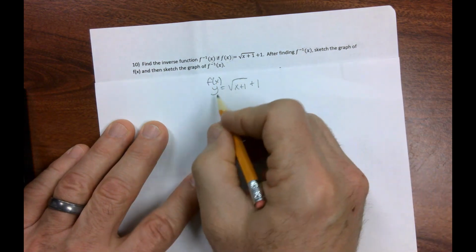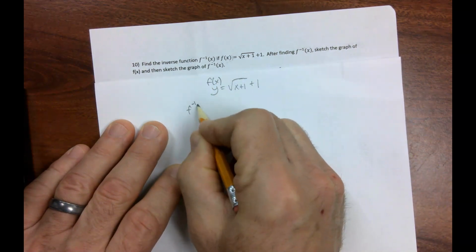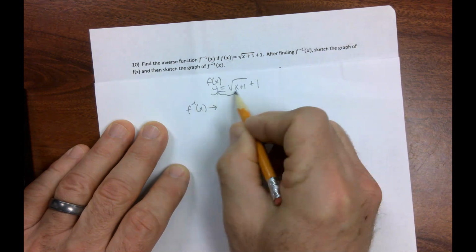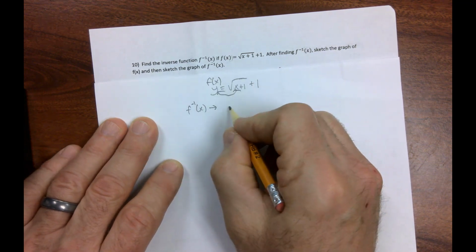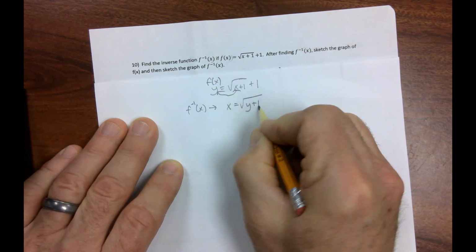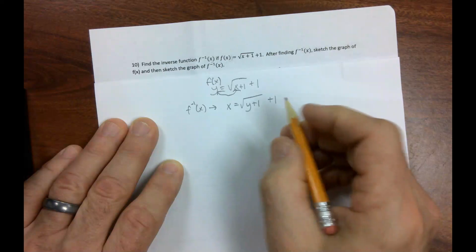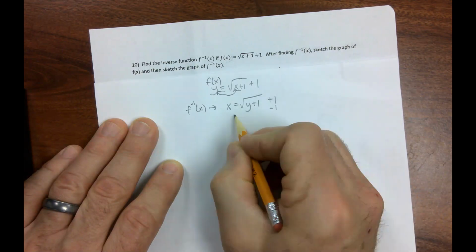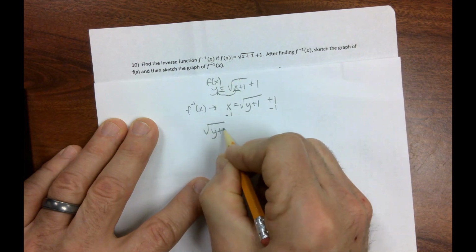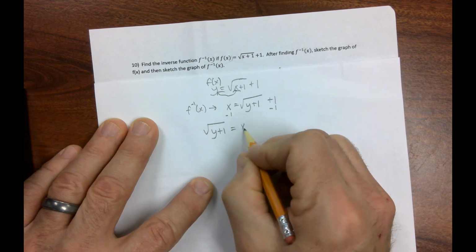But in order to find the inverse function, we need to switch the x and the y's and then solve for y. So x equals the square root of y plus 1 plus 1. But remember, we got to solve for y. So we're going to subtract 1, subtract 1. I'm going to flip this around. Square root of y plus 1 equals x minus 1.